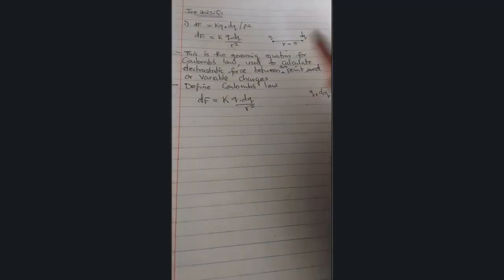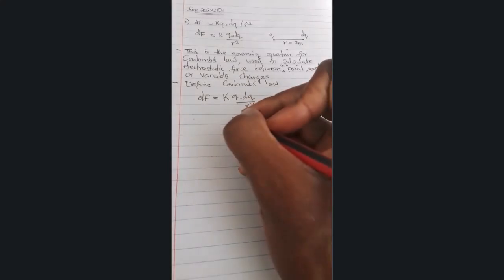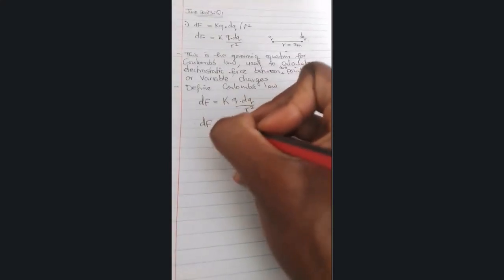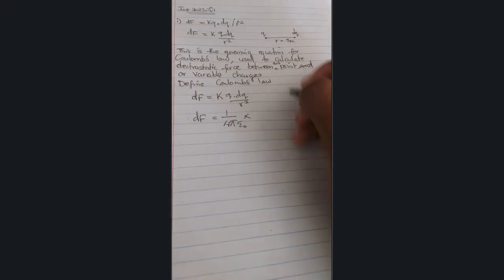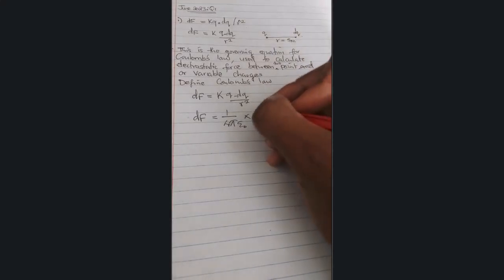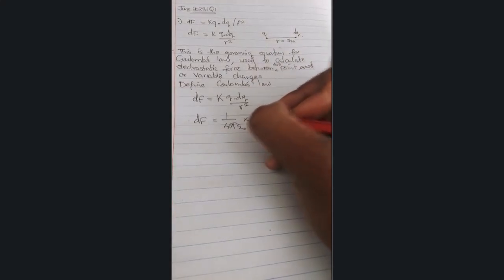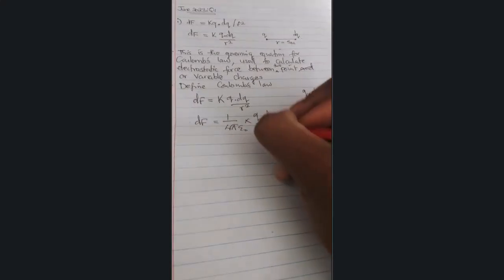Using the diagram we've made here, the separation distance between the two charges is going to be 5 meters. So dF is equal to 1 over 4 pi epsilon naught multiplied by the first charge times the second charge over R squared. This is what the formula will come to.